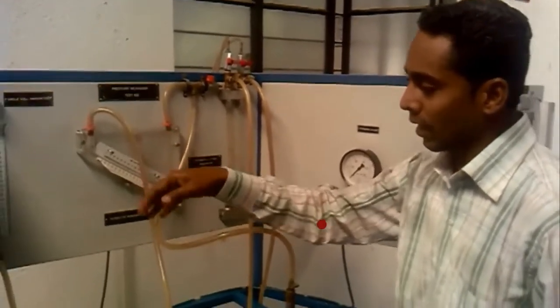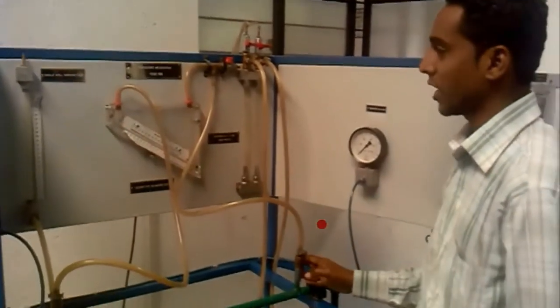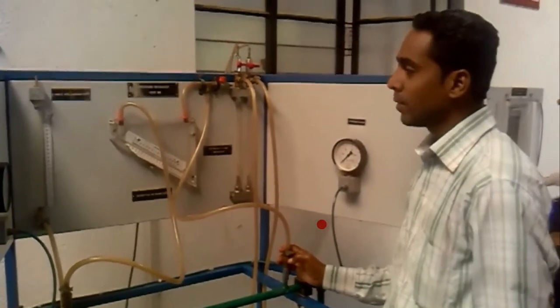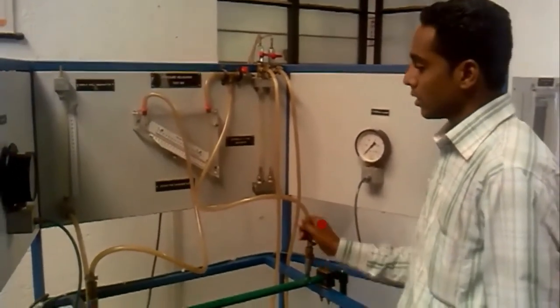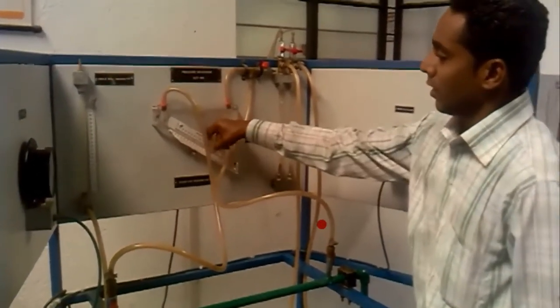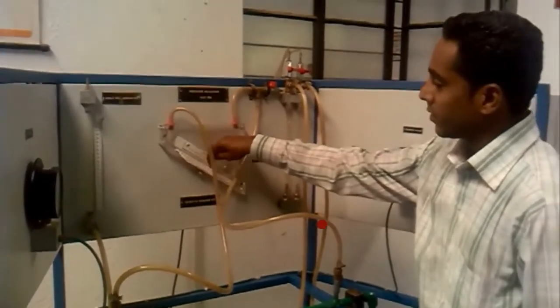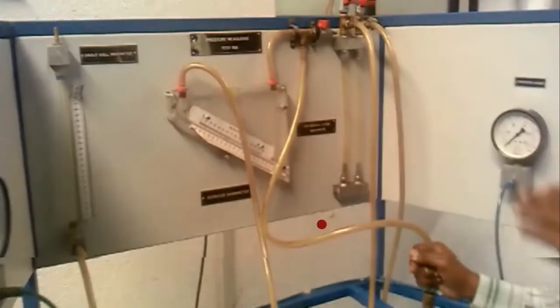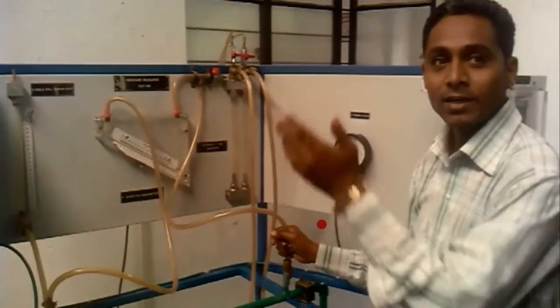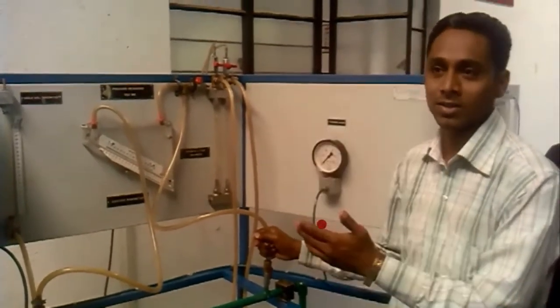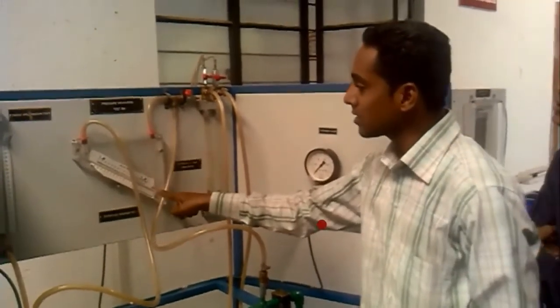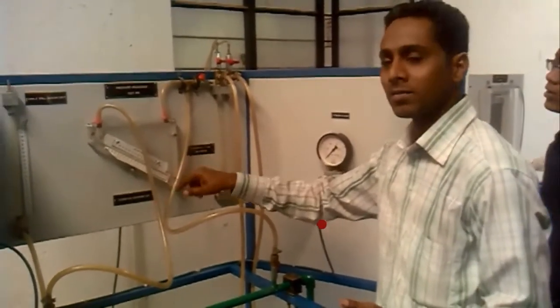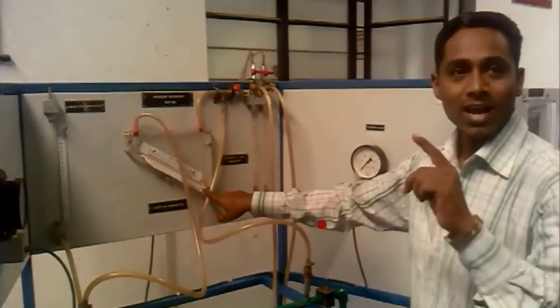If I apply this pipe here, this side will have less pressure. Less pressure means in this case the mercury level will rise in the tube. Mercury level rises on the low pressure side and goes down on the high pressure side.